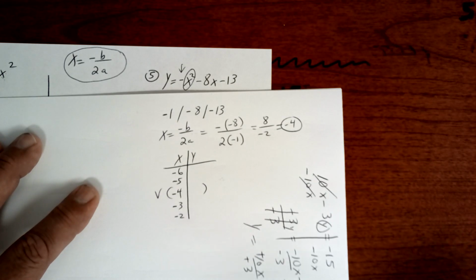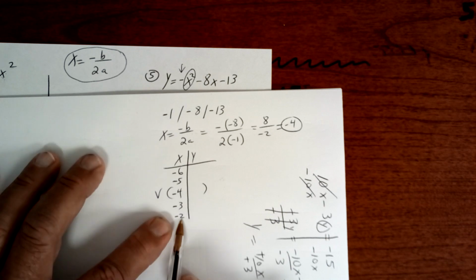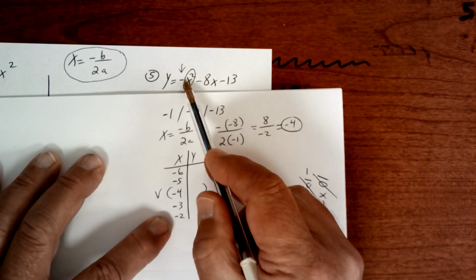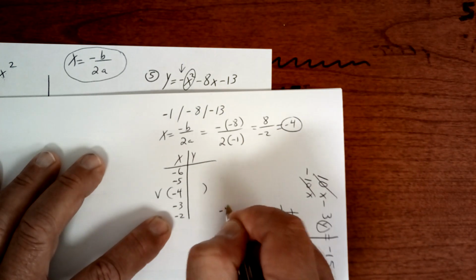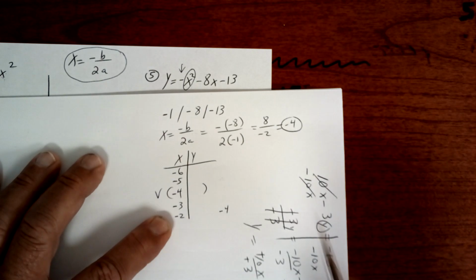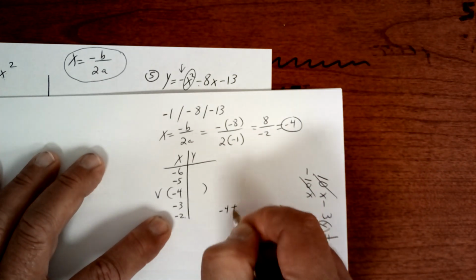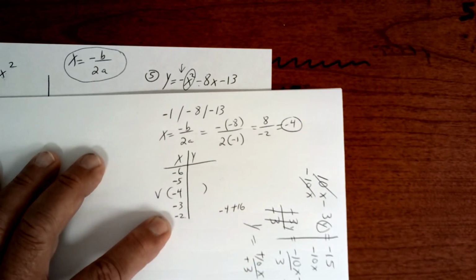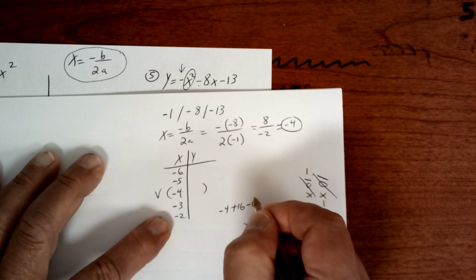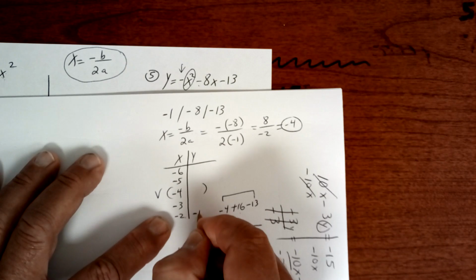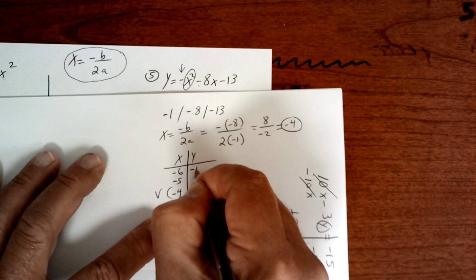Let's do negative 2. So negative 2 times negative 2 is a positive 4, but that makes it a negative 4. And I want to see the work off to the side. Negative 8 times negative 2, that's 2 negatives, that's going to be plus 16. 8 times 2. And then minus 13. This and this gives you 17, a negative. And negative 17 plus 16 is a negative 1. So this one should be a negative 1, and this one should be a negative 1.